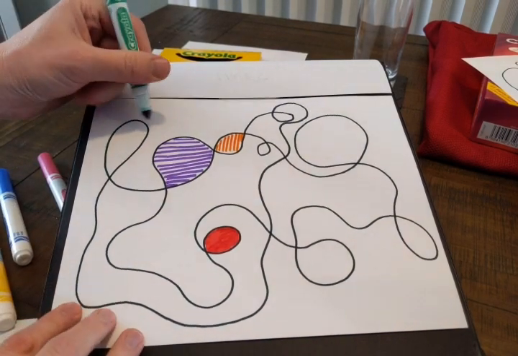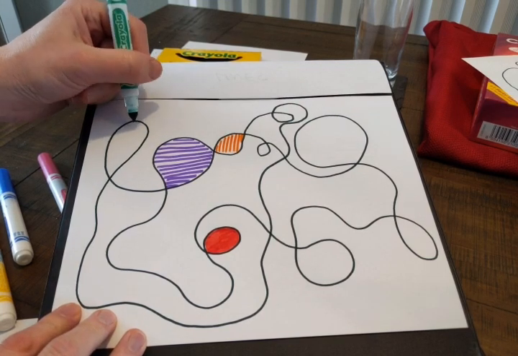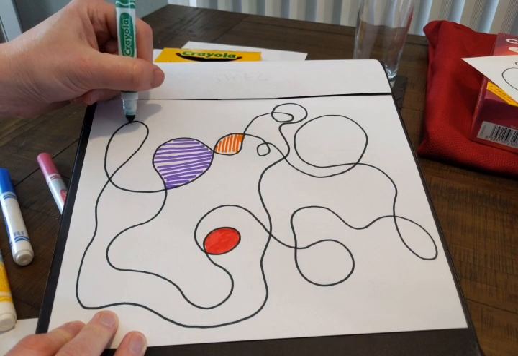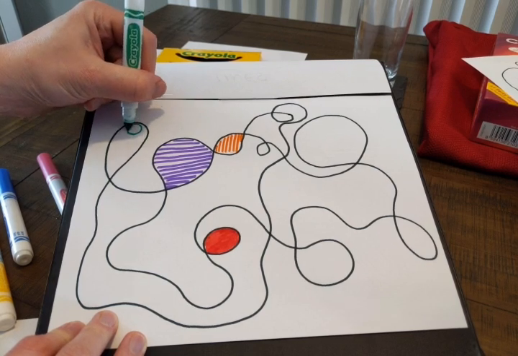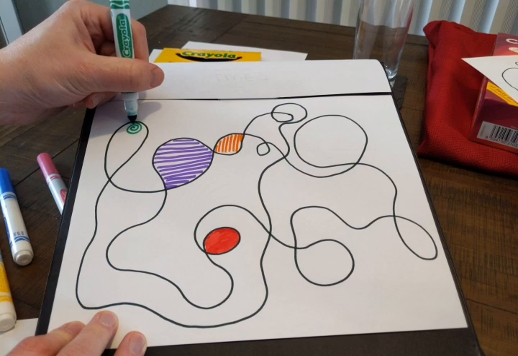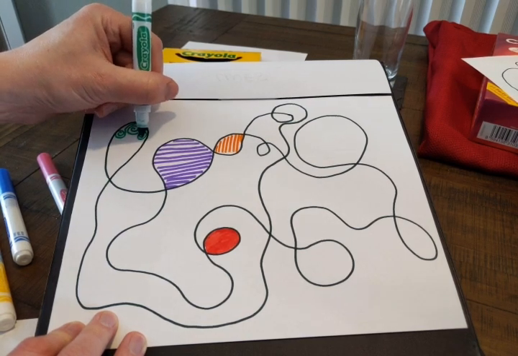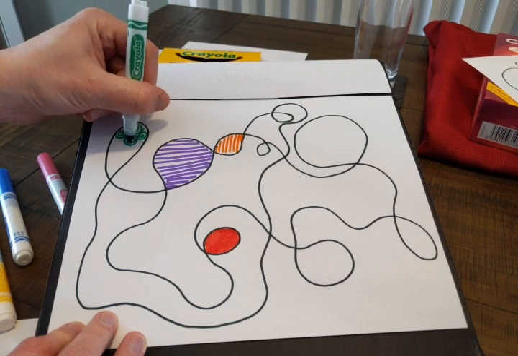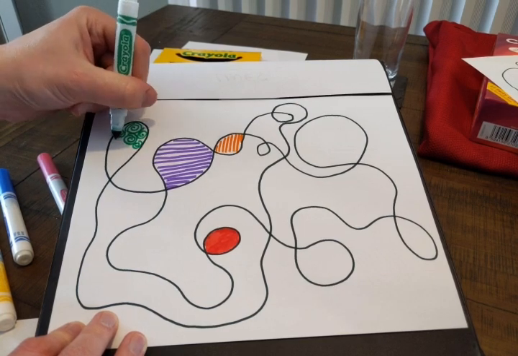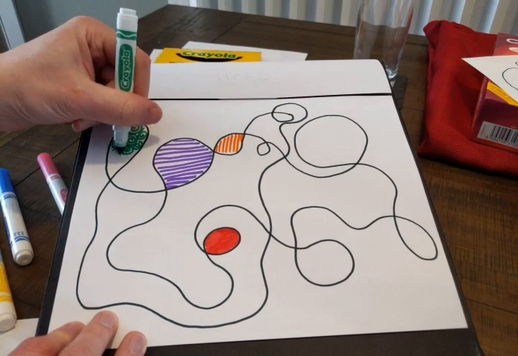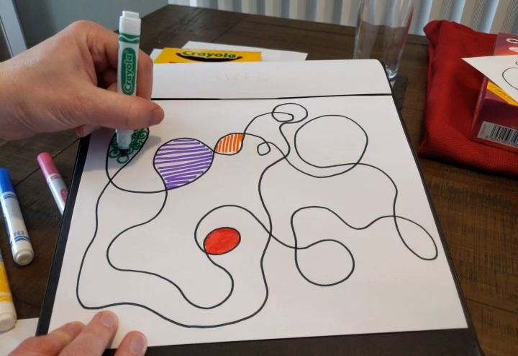Maybe this one is going to have, what should we give it? How about maybe some curls? And this is what we can do with just each of these bubbles that we come up with.